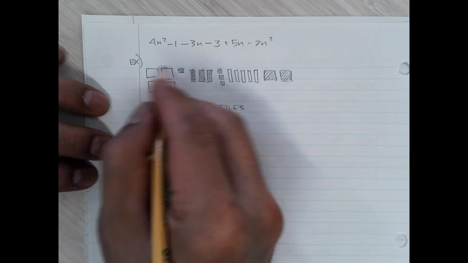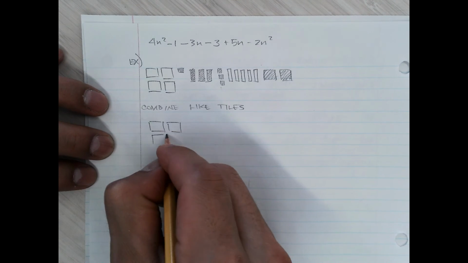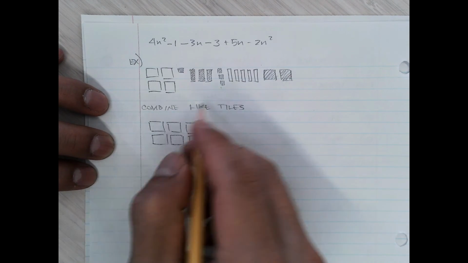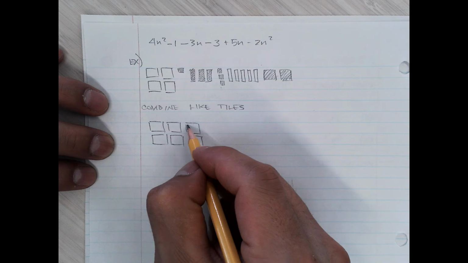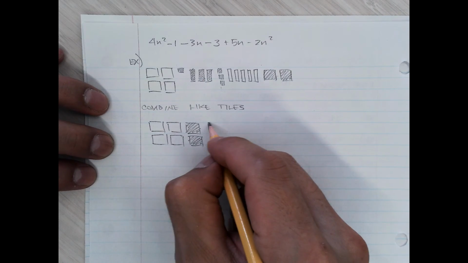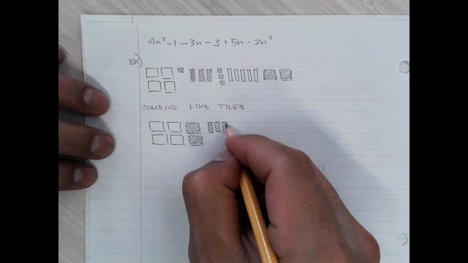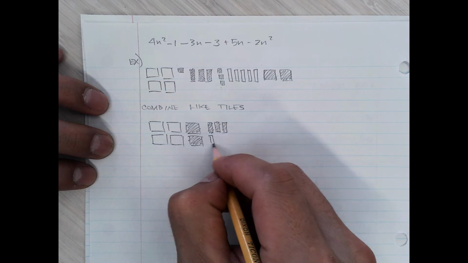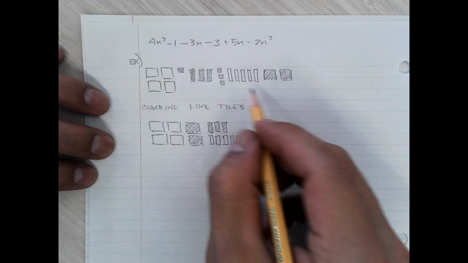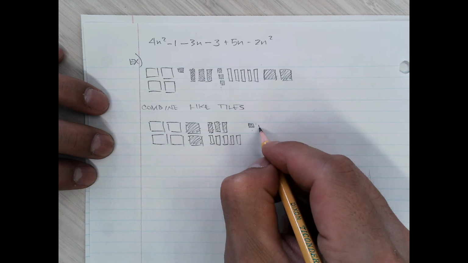Okay, so I'm going to draw my squared tiles together. Combine like tiles means you put them next to each other. So I have my 4n squared and then I have my -2n squareds here. Next I'm going to draw my n tiles. There's my -3n, and I'm going to draw my +5n, and then I'm going to draw my negative little ones. I got 1 there, and I got 3 here.